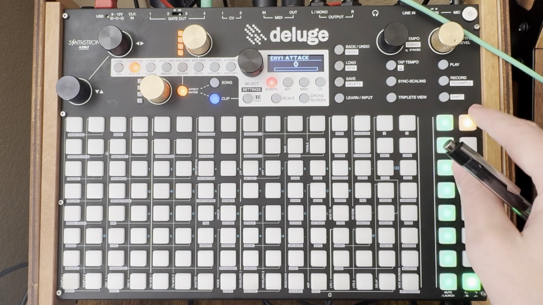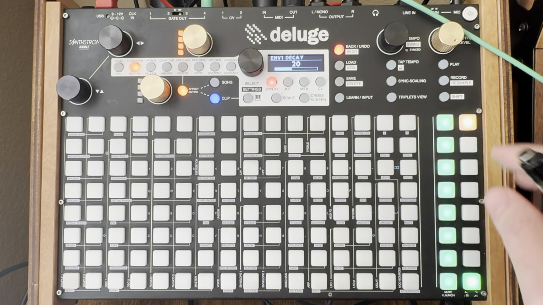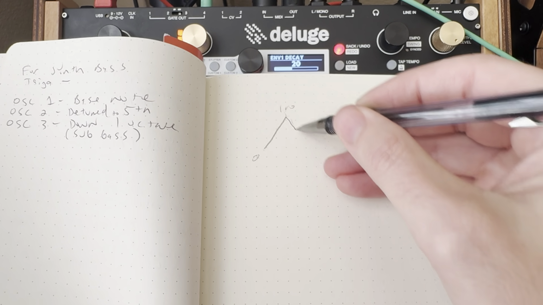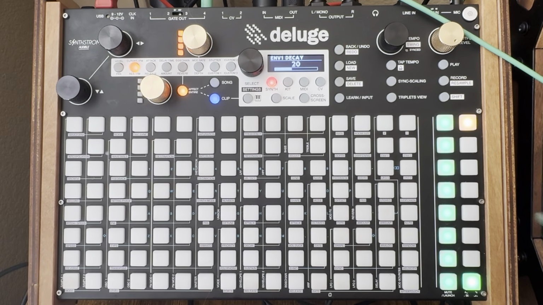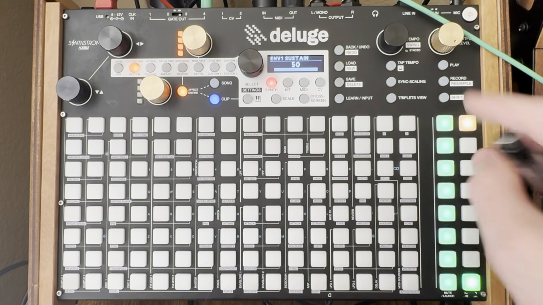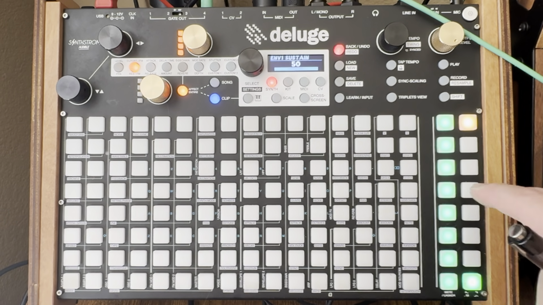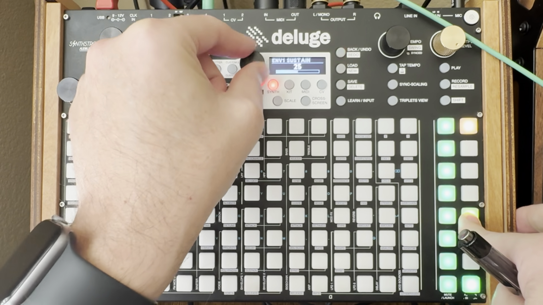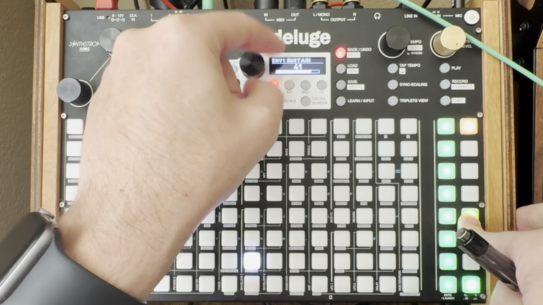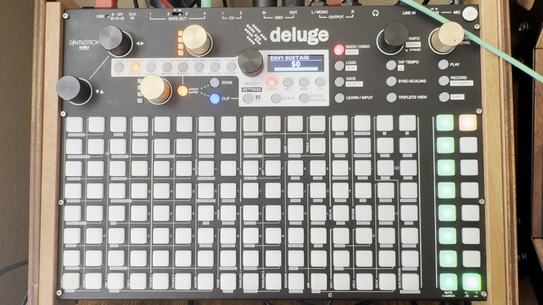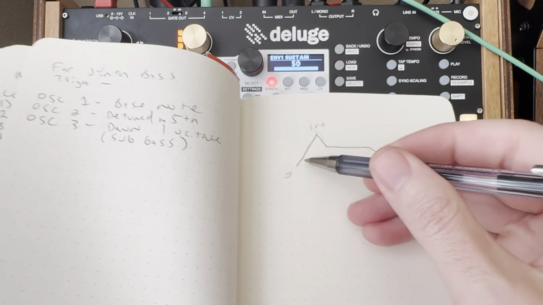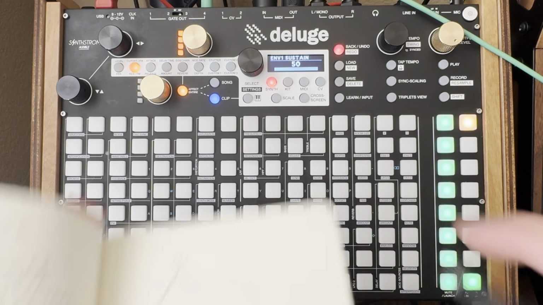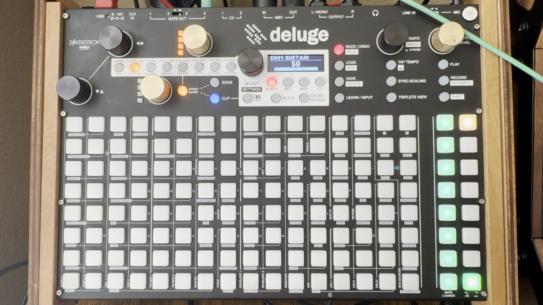Now the decay, which is the next one, this one down here, the decay is how quickly it goes from that attack volume down to your sustain volume. And your sustain volume is basically the level, the volume while you're holding the button. So if I turn this down, it goes down, right? So if this were lower, the attack would go up to full volume, decay down to your sustain volume while you're holding the button, and then the last one is your release, and that's how much it's going to fade off of that.